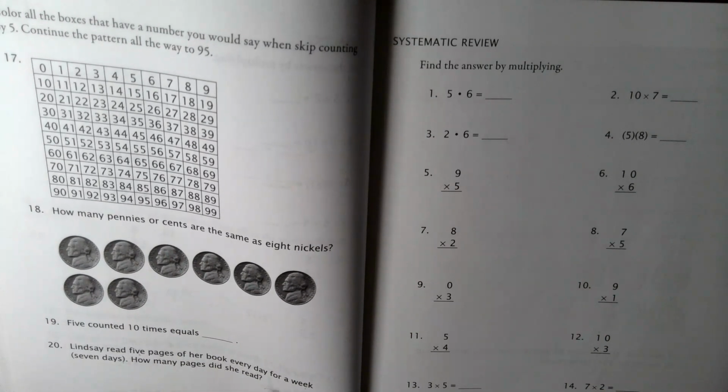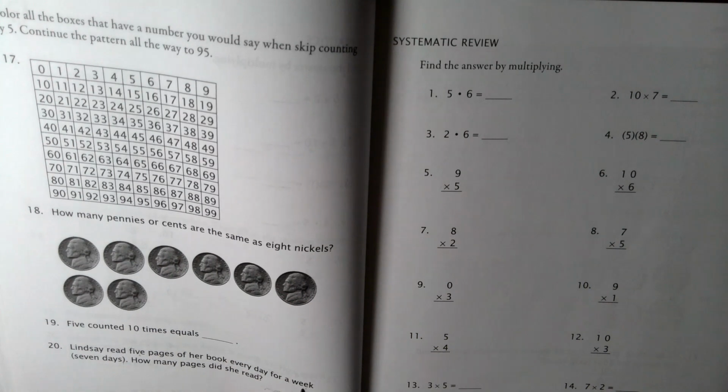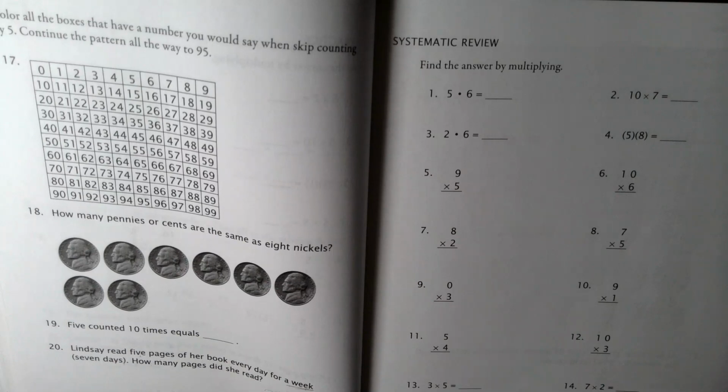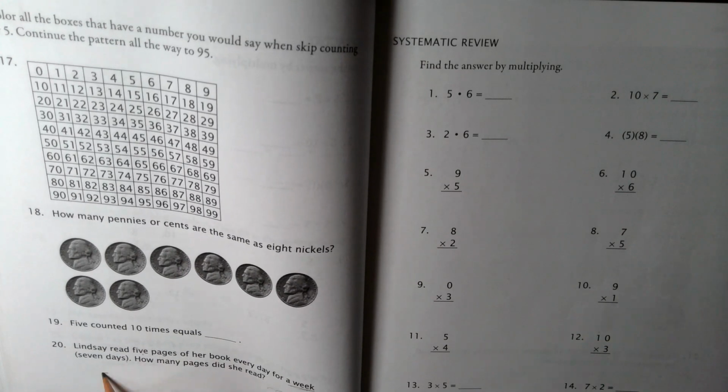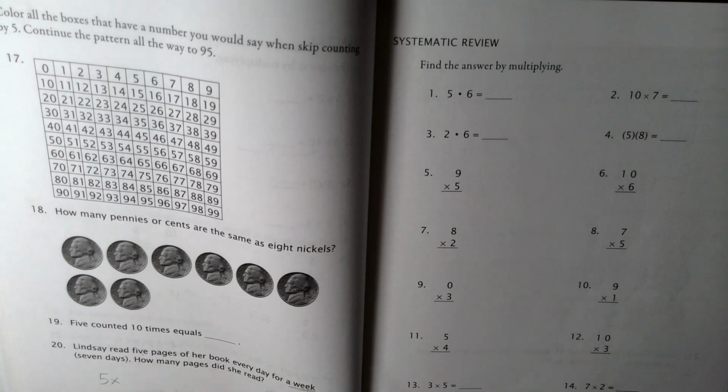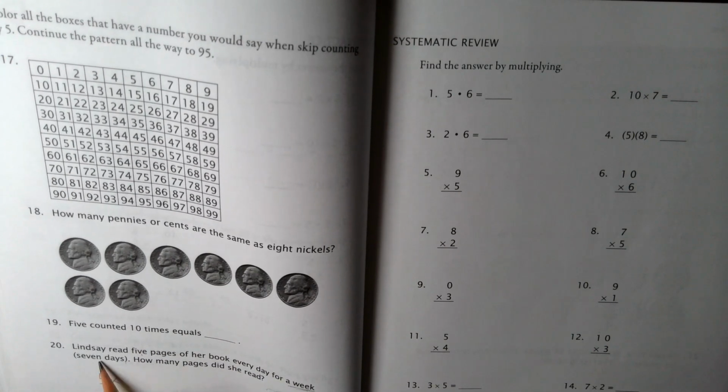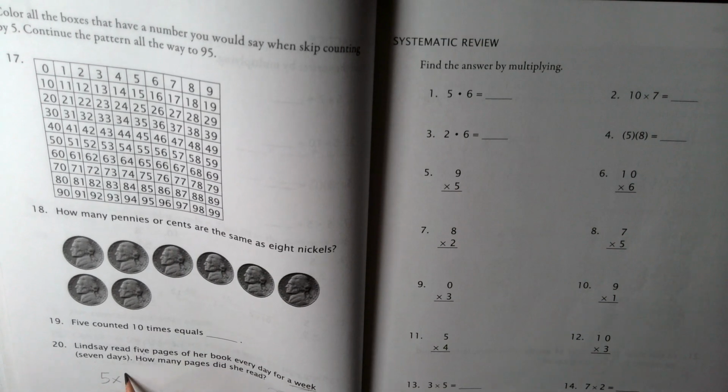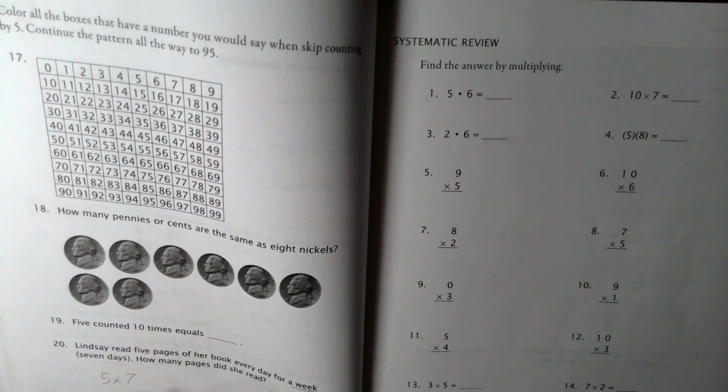It doesn't give you, and then it says how many pages did she read. So for a week, we have to know how many days are in a week so that we can find this answer, because we have 5 and we have to multiply by how many days, but we don't know. But over here it tells you 7 days is in a week. So if you didn't know that, then it's right there, and then you can just multiply.